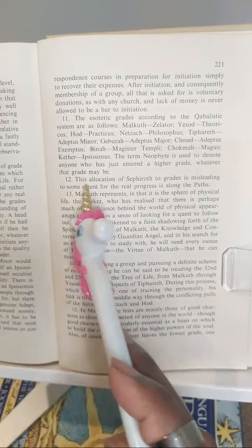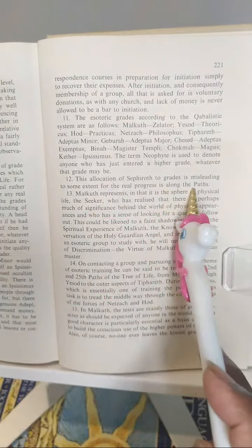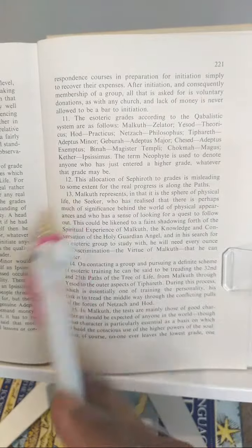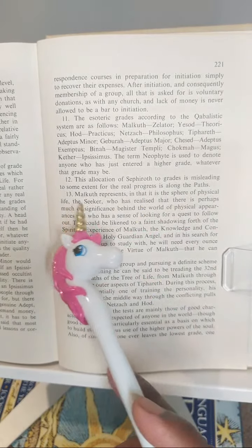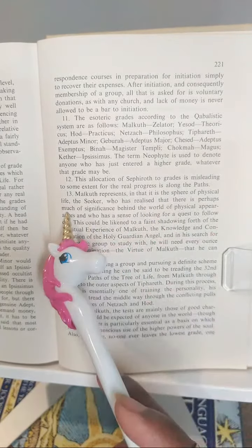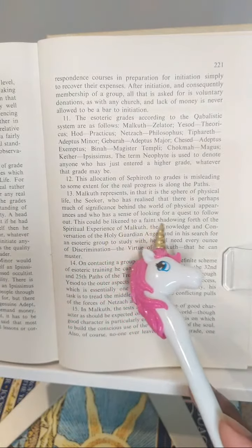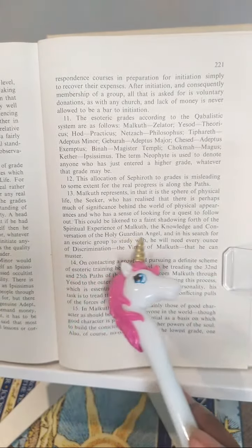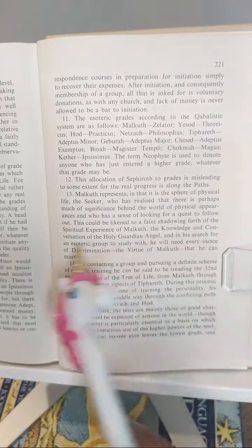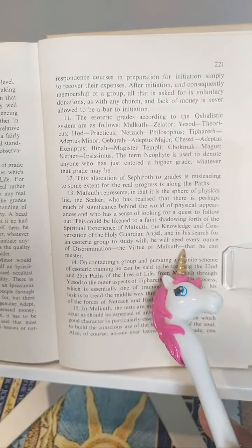12. This allocation of Sephiroth to grades is misleading to some extent, for the real progress is along the paths. 13. Malkuth represents the sphere of physical life. The seeker, who has realized that there is perhaps much of significance behind the world of physical appearances, and who has a sense of looking for a quest to follow out, could be likened to a faint shadowing forth of the spiritual experience of Malkuth, the knowledge and conversation of the holy guardian angel. And in his search for an esoteric group to study with, he will need every ounce of discrimination, the virtue of Malkuth, that he can muster.